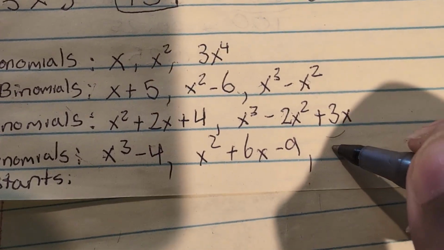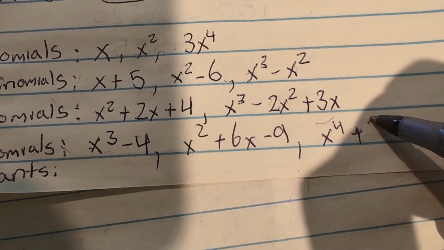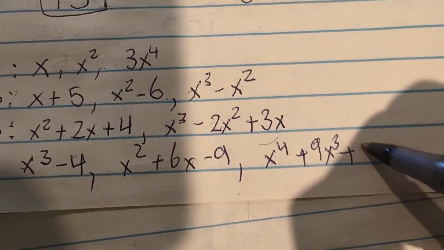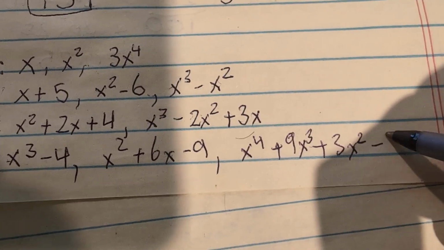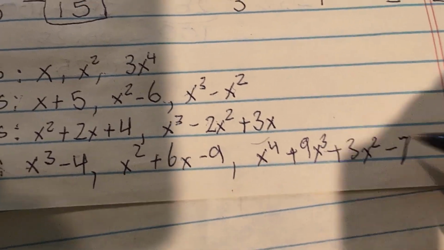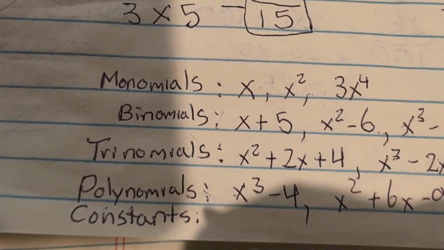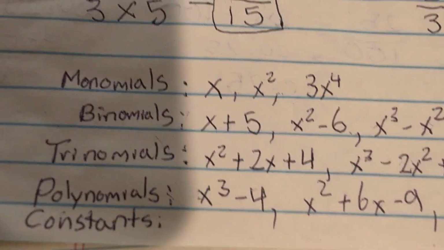Or if we go even longer, x to the fourth plus 9x cubed plus 3x squared minus 7. You can make it as long as you want, okay? So that's polynomials. It could be as short as two terms, it could be as long as you want.